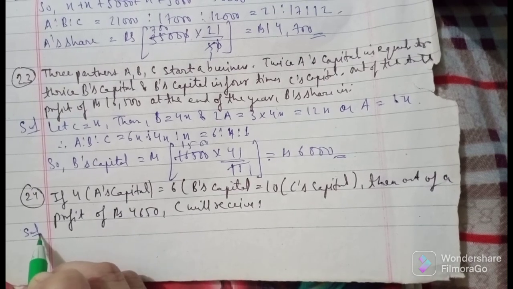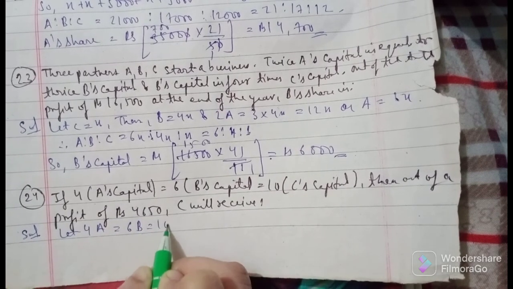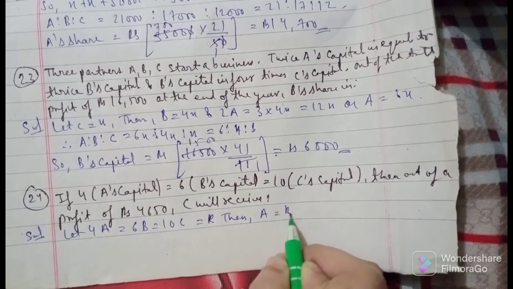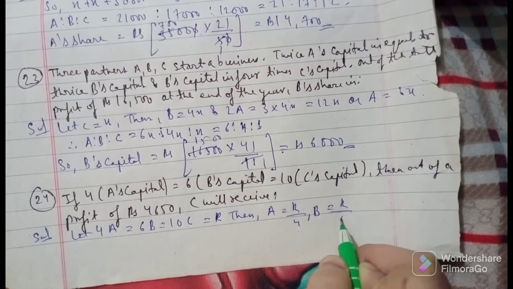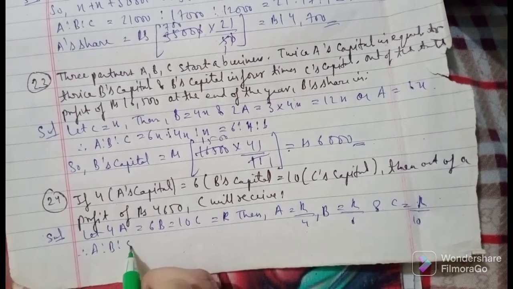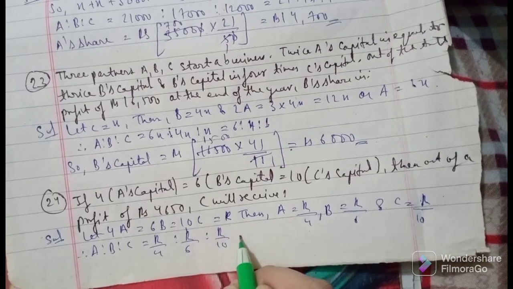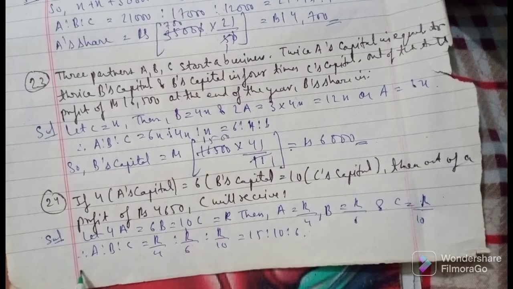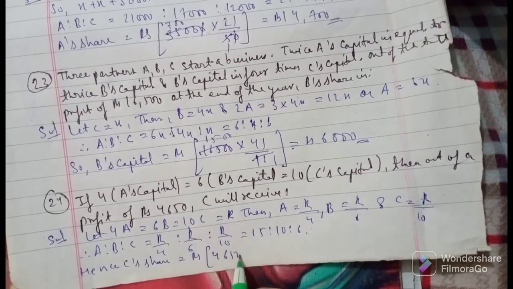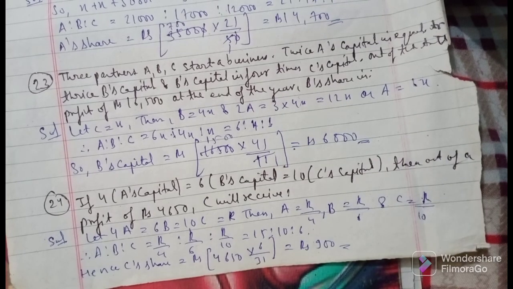Let 4a equals 6b equals 10c equals k, then a equals k by 4, b equals k by 6, and c equals k by 10. So a ratio b ratio c equals k by 4 ratio k by 6 ratio k by 10, that is 15 ratio 10 ratio 6. Hence C's share equals rupees 4,650 into 6 upon 31, and so it will give you rupees 900. That is the answer.